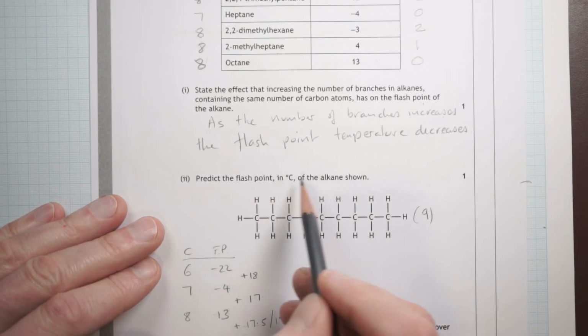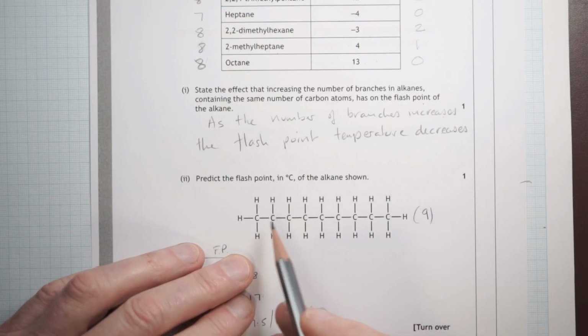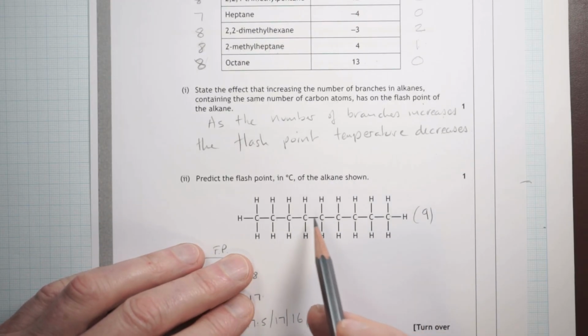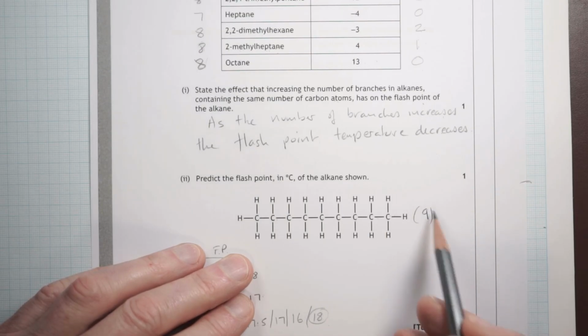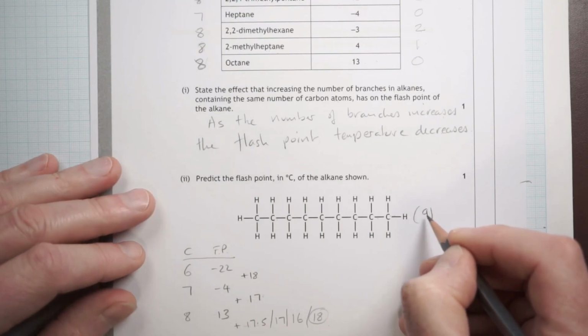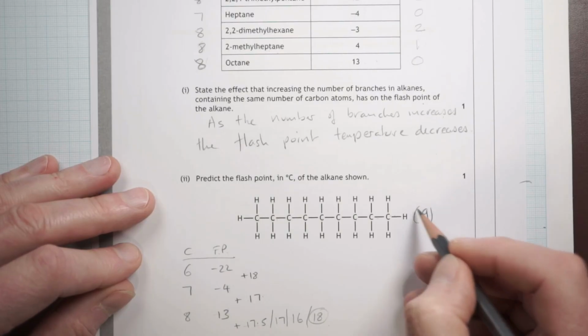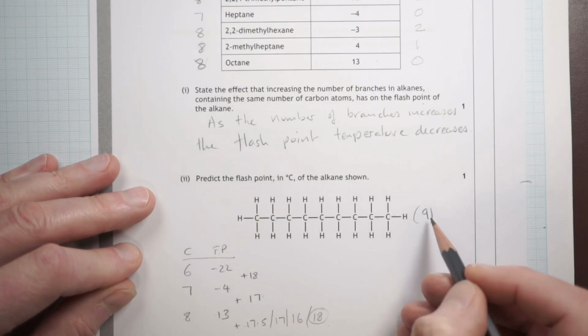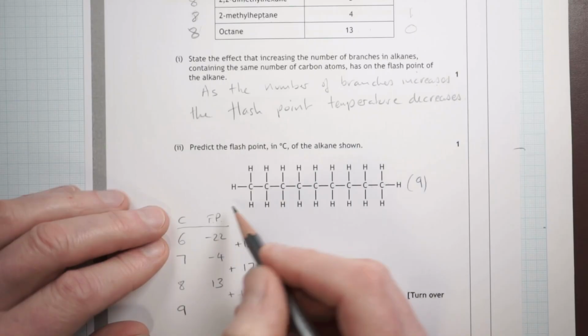Predict the flashpoint in degrees Celsius of the alkane shown. Okay, well, what have I got here? 1, 2, 3, 4, 5, 6, 7, 8, 9. 9. I wrote 9 down here, so save me counting it again, right? Always do that in your exam. If you've done a bit of work, write down the notes so that you don't have to do the work again. Save yourself some time.